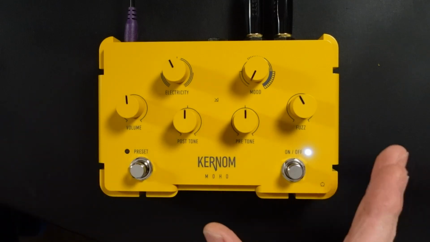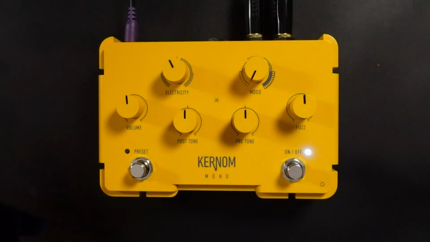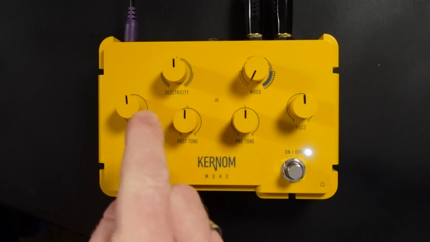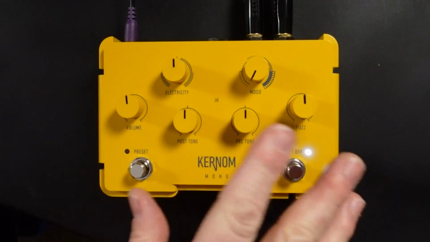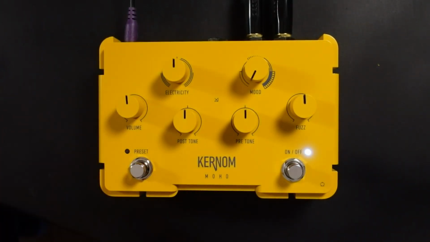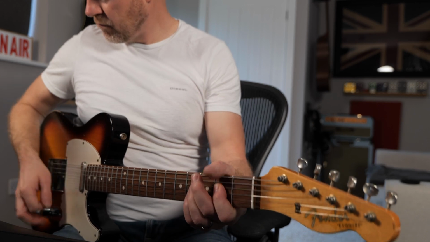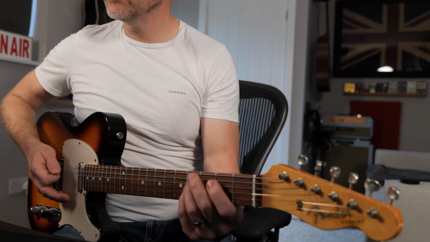Now what I'm going to do is to basically turn everything up to about 12 o'clock, including this electricity control, and I'll go over more of that in a minute, and we'll go through all the different tones and I'll start to explain all the different controls. So first of all, let me give you my clean tone, or cleanish tone.